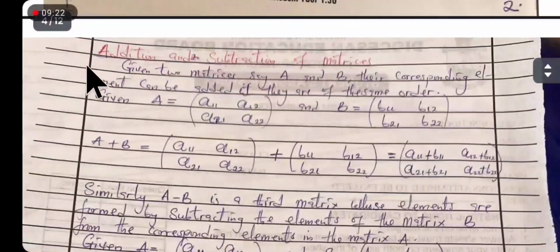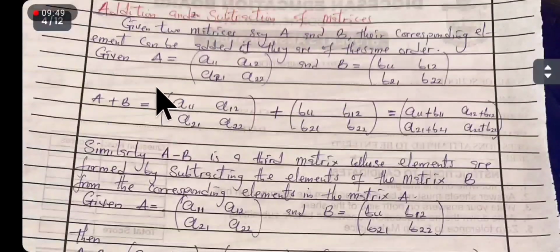Okay, so next is addition and subtraction of matrices. Given two matrices, say A and B, their corresponding elements can be added if they are of the same order. We can add two matrices on one condition: they must be of the same order. So if two matrices are given to you and they are not of the same order, there's no way you can add them.